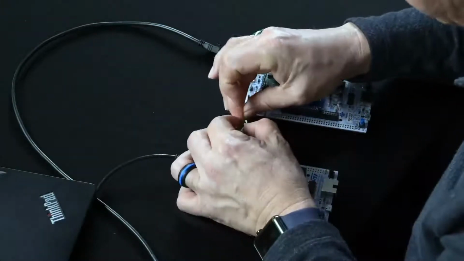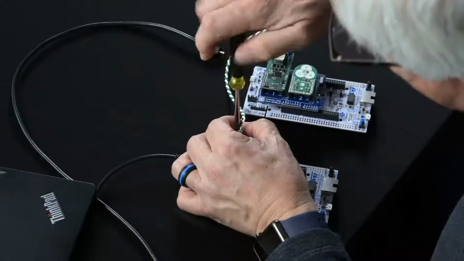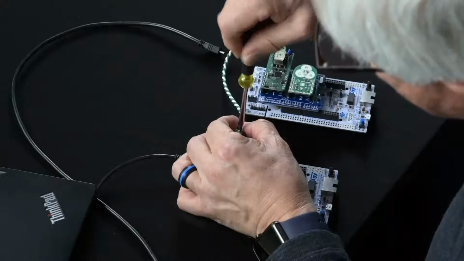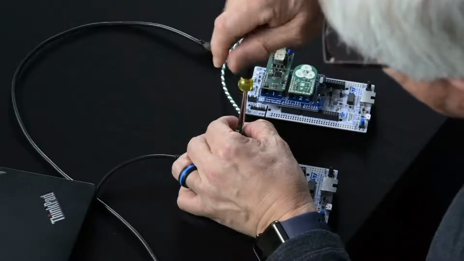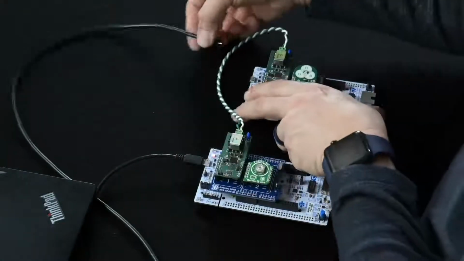Of course, the FT channel is polarity insensitive, so I can hook the wires either way. So there's really no way to get this wrong. There's only 2 wires. So I just need to screw them down. So now I've built my network.